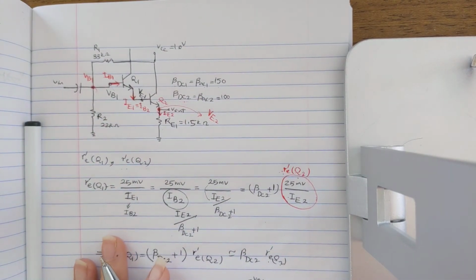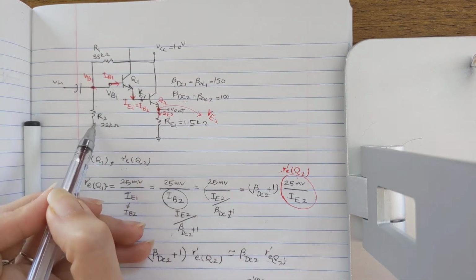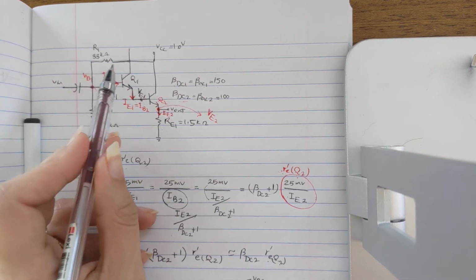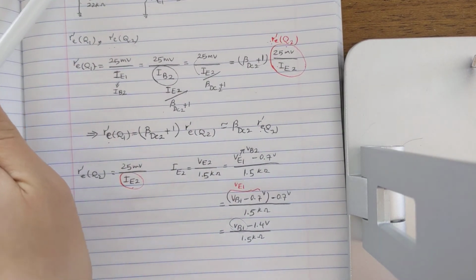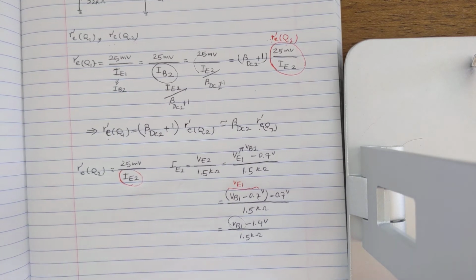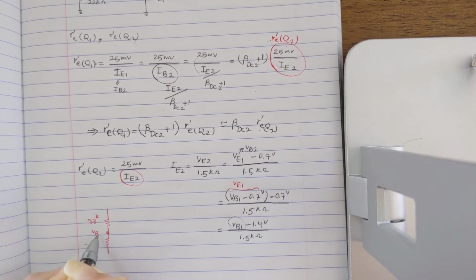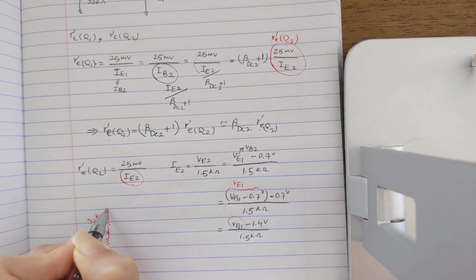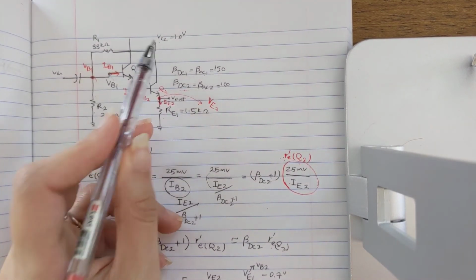You can calculate VB1 by calculating the voltage division that happens between these two resistors. Let me draw it here again. We have a 33 kilo ohm and a 22 kilo ohm resistor. We have VB1 here, this goes to the ground, and this is connected to VCC, which is 10 volt.